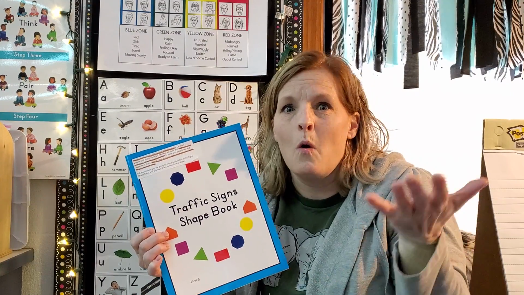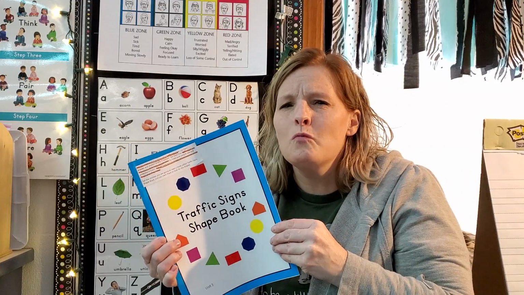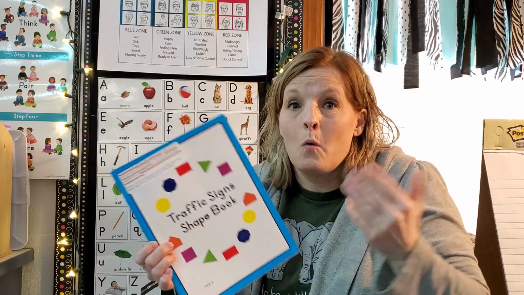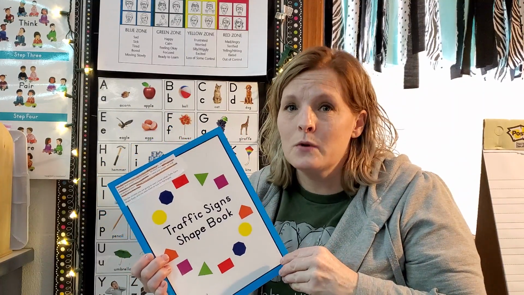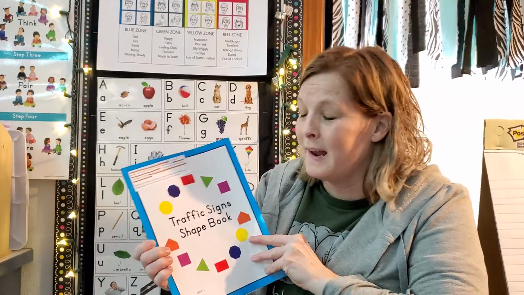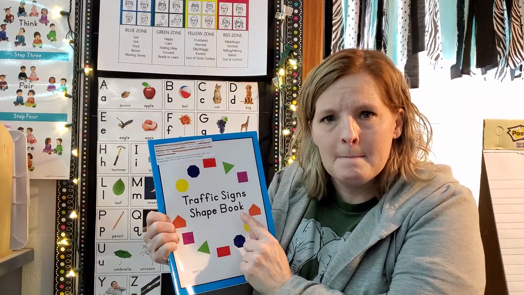Or things like Wesco, or maybe Taco Bell, or wherever you might get food from, or gas from, or groceries from. Well, street signs are the same. They're really cool because they keep us safe. It's called Traffic Signs Shape Book.